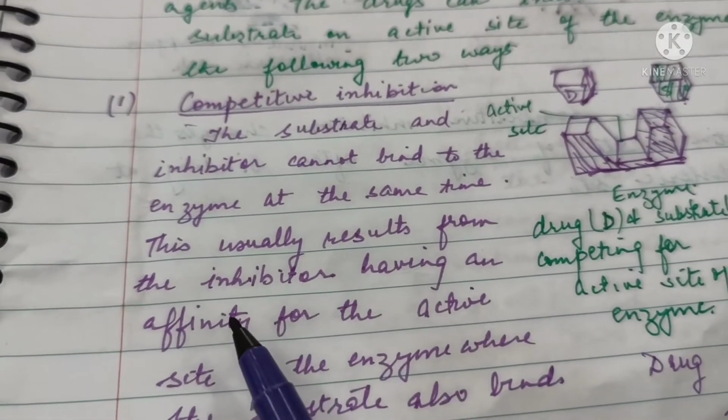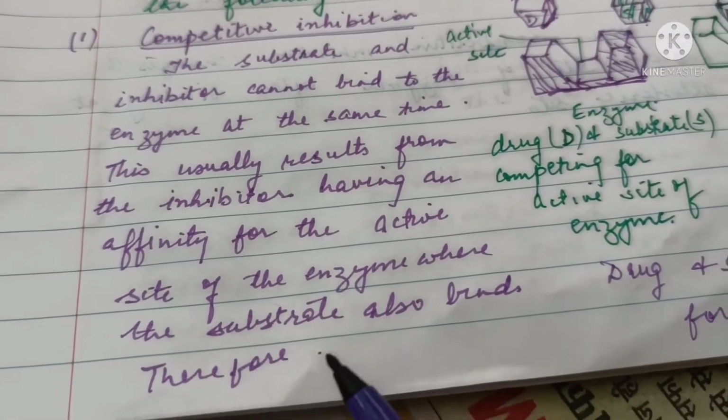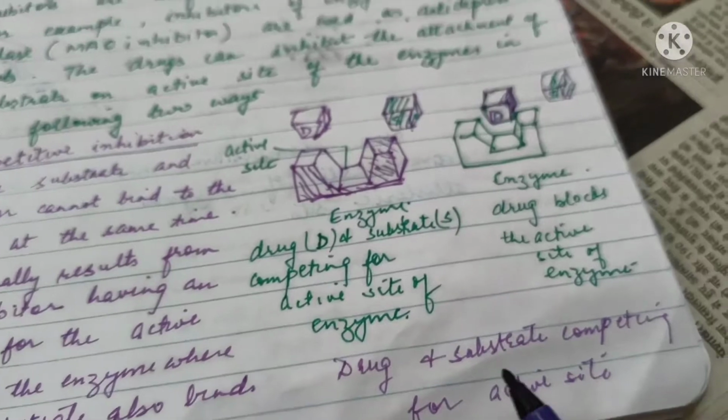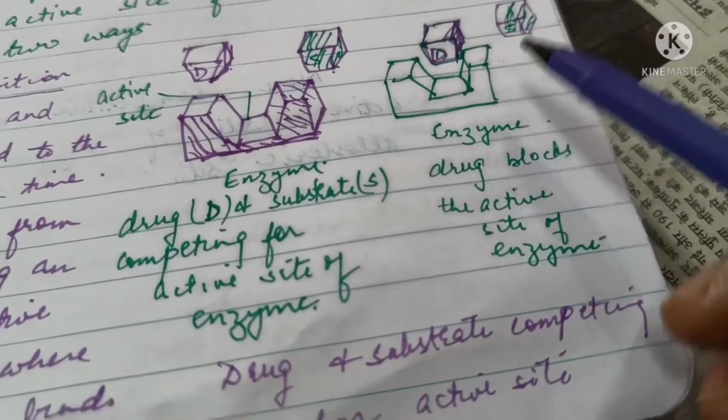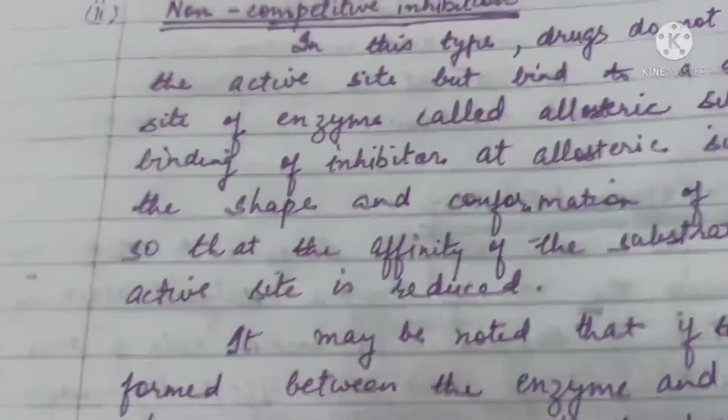It usually results from the inhibitor having an affinity for the active site of the enzyme where the substrate also binds. Therefore, the drug will bind and will reduce the chances of the substrate to be acted upon.